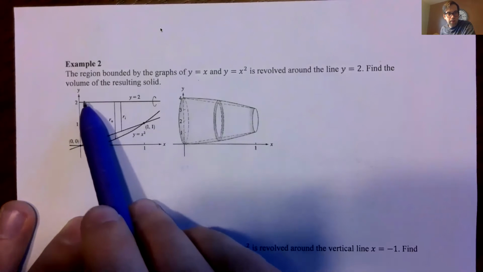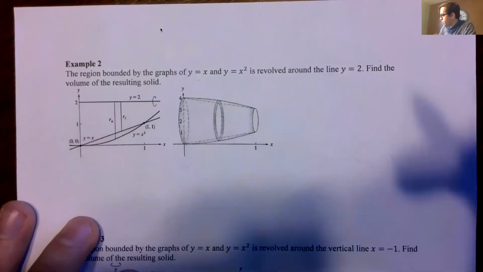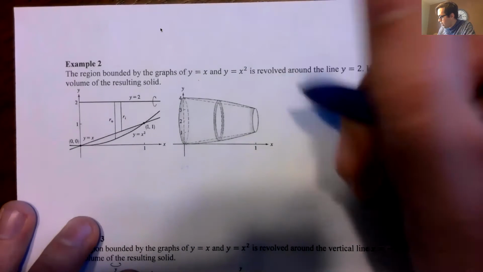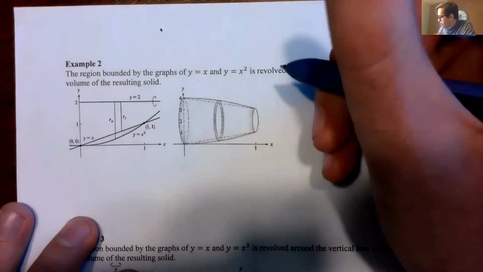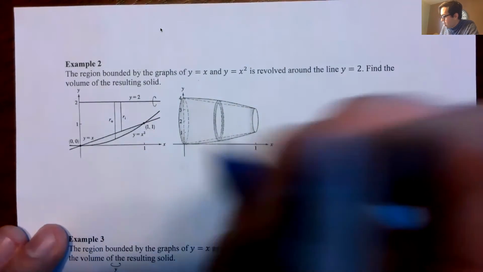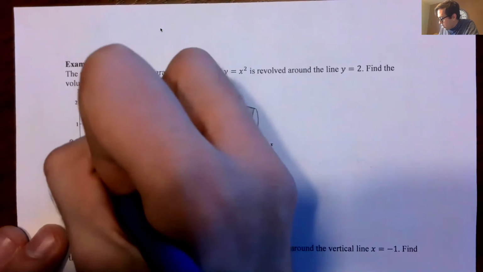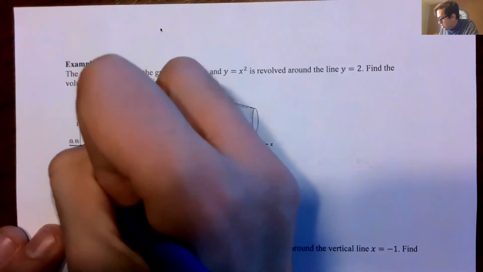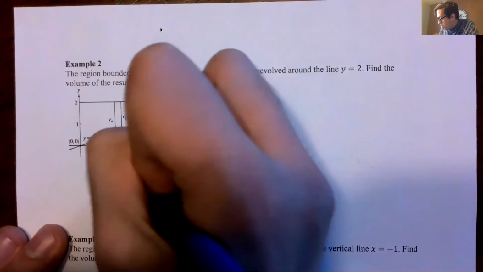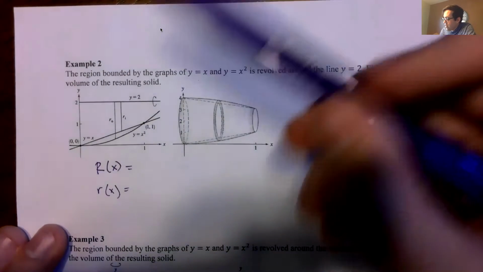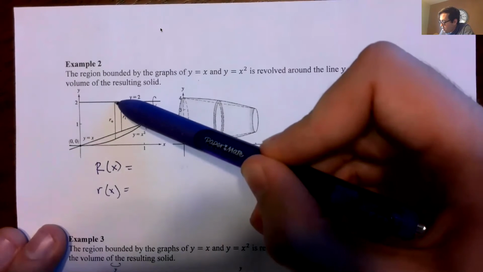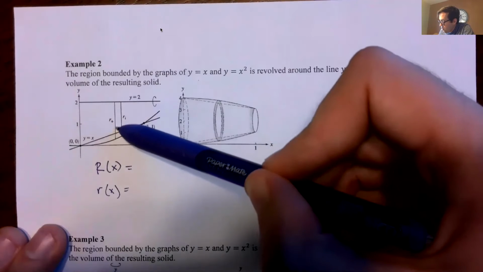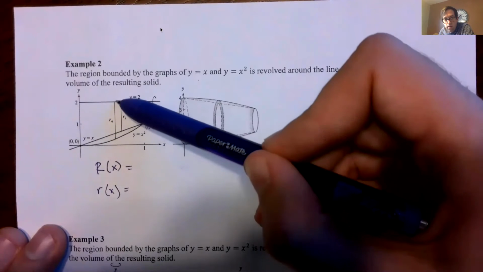So we're still revolving about a horizontal axis, so we're still going to be doing an integral with x's. And I wanted to take a second just to write out what is the outer radius and what is the inner radius. Let's think this through. The outer radius you can see is being marked on our picture here with this line segment right here.